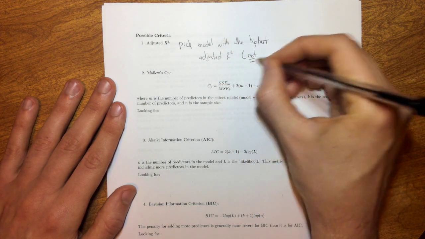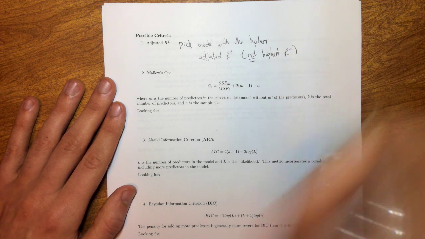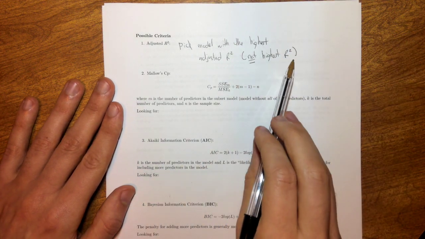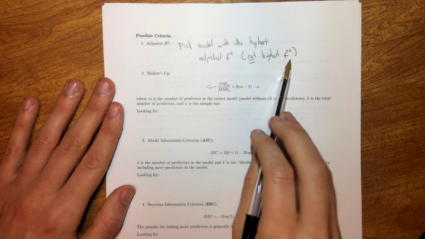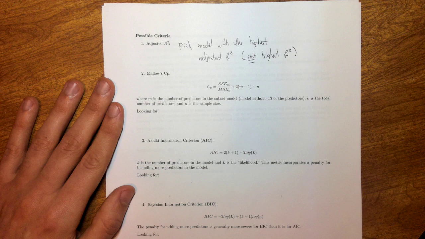Note that we're not picking the model with the highest regular R squared because we noted that R squared is always going to go up as we add more and more predictors, which we don't necessarily want.